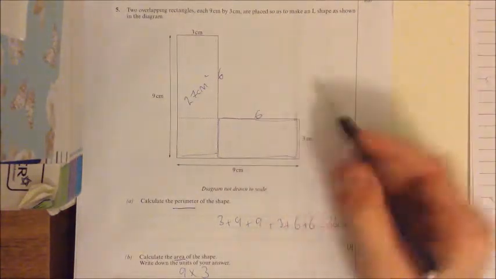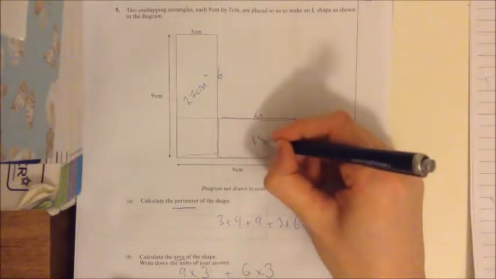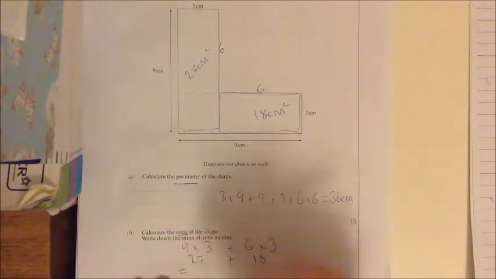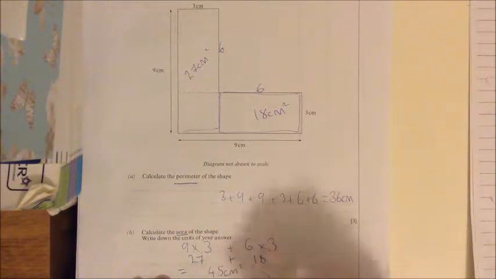So we know this is going to be 6 times 3. Which is going to be 18 centimetres squared. So we have 27 plus 18 is going to give us 45 centimetres squared.